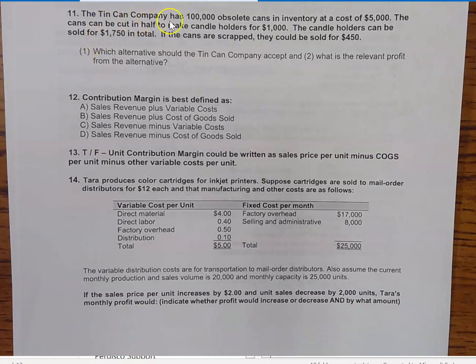So it says the Tin Can Company has 100,000 obsolete cans in inventory at a cost of $5,000. Okay. The cans can be cut in half to make candle holders for $1,000. That's what it's going to cost to cut them in half.